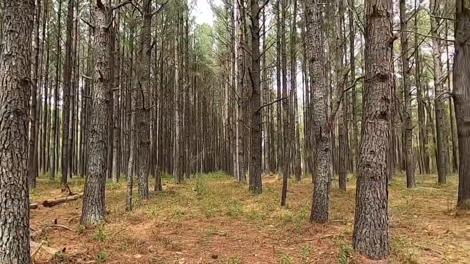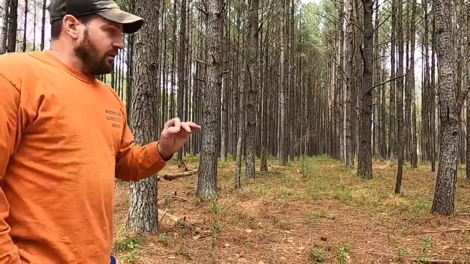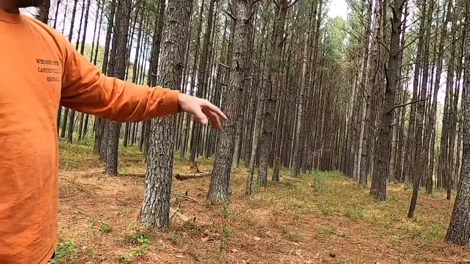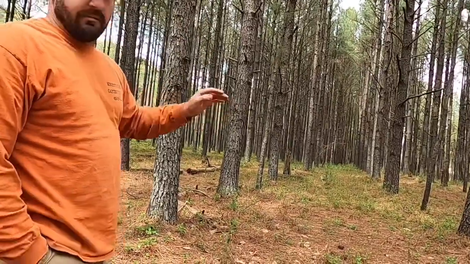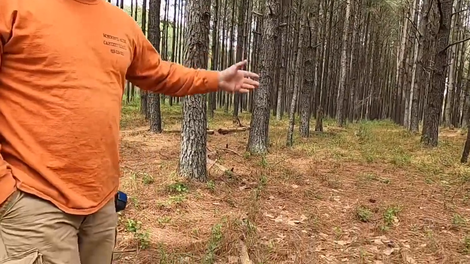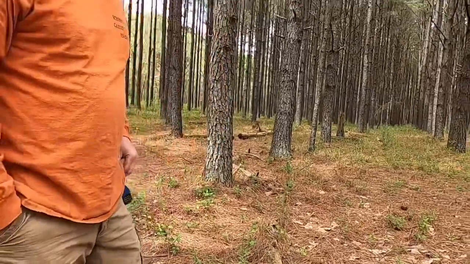Obviously, if you have a pine plantation like this, a logger is going to come in and cut with a feller buncher in a row. So they would take out every single tree. It would be a clear-cut harvest in most pine situations.